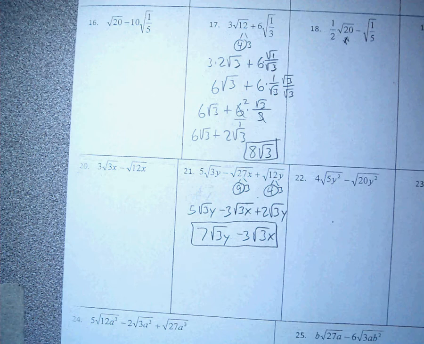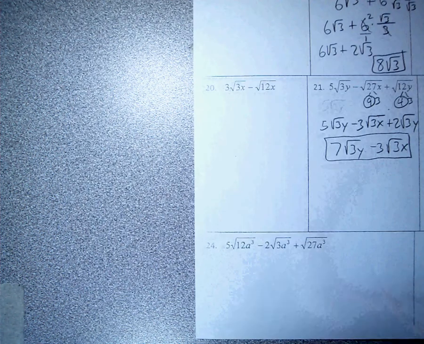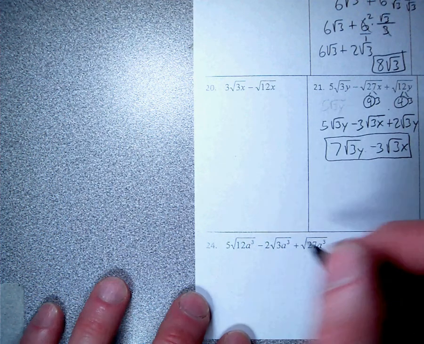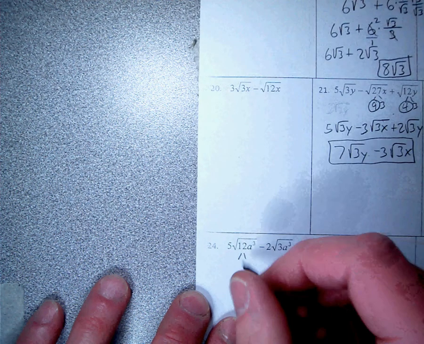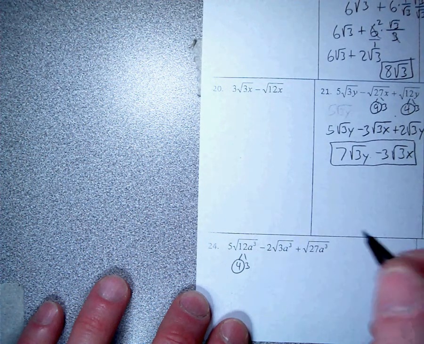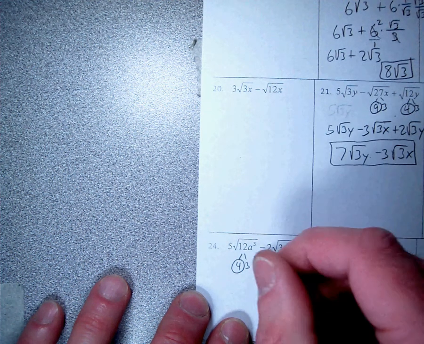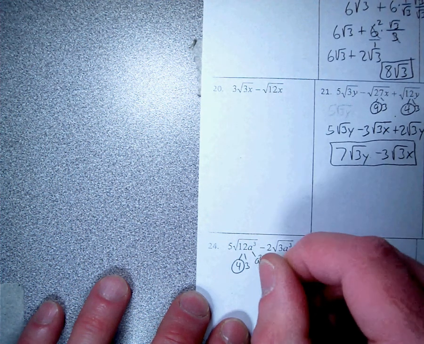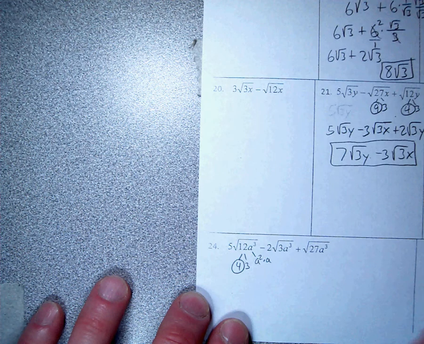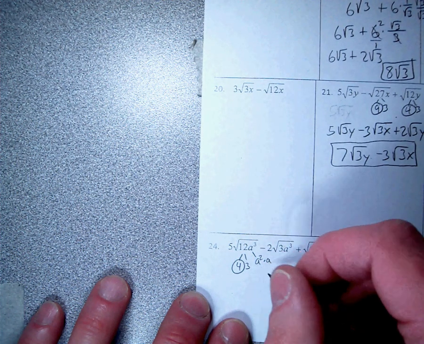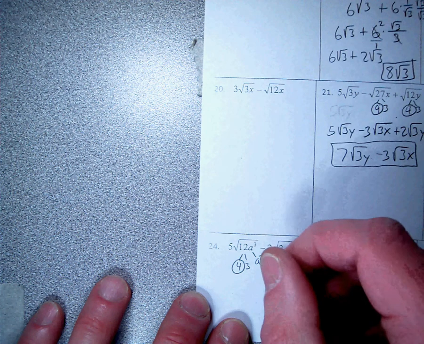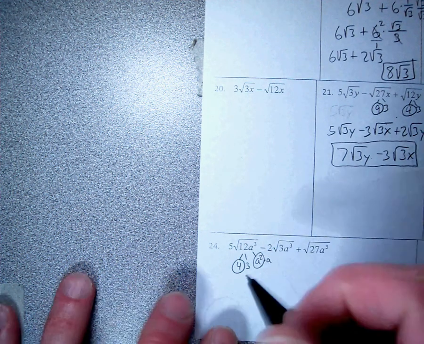And let's see, 24 might be a good one. 12 breaks down. A to the third breaks down. You can think of it as a squared times a, or you can think of it as a times a times a. Either way you do it, you're going to realize an a comes out.